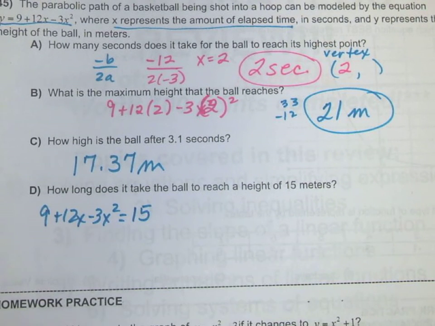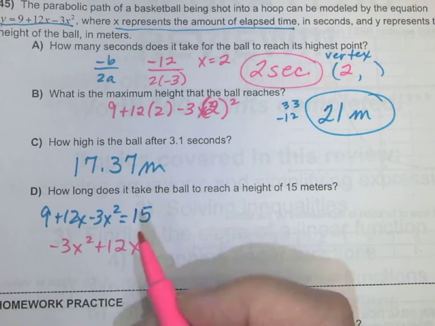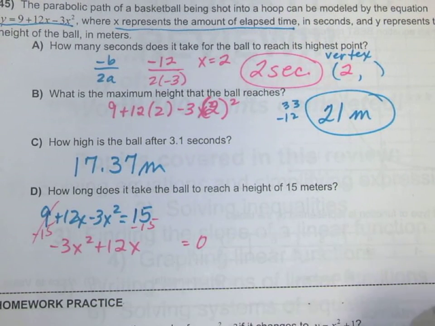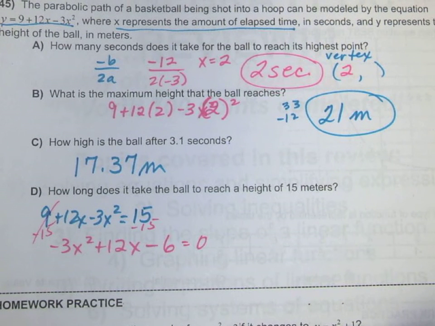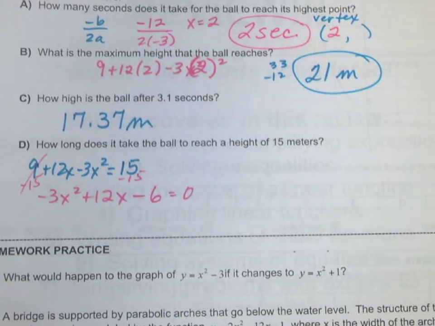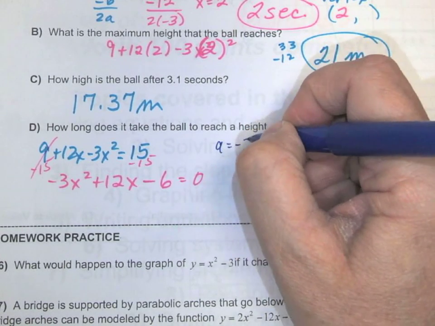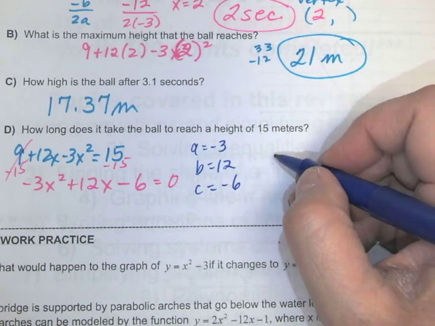Let's reorder this because I think that would help you. So let's put the A first, then the B. Now, I've got 9 minus 15. I have to minus the 15 to have it equal to 0 before I can use quadratic formula. Now, I'm noticing I could divide all these by 3 and get a much smaller equation, much smaller numbers, but that is purely up to you, whether you want to do that or not. So if we did it like this, A is negative 3, B is 12, C is negative 6.